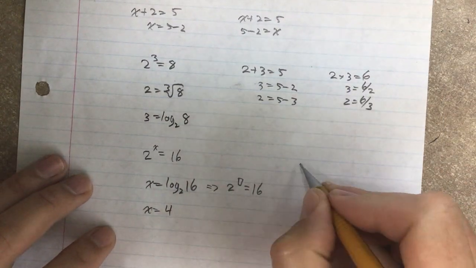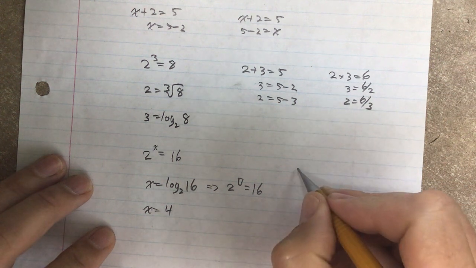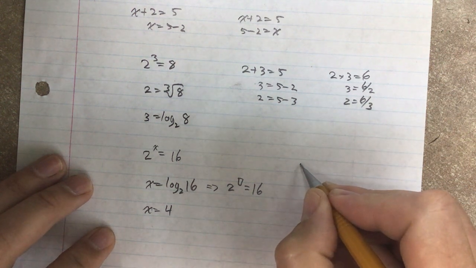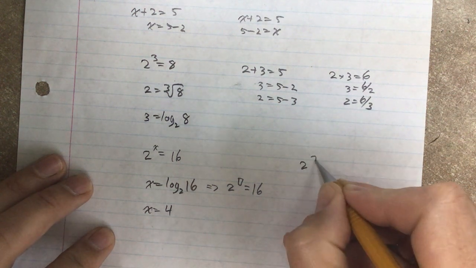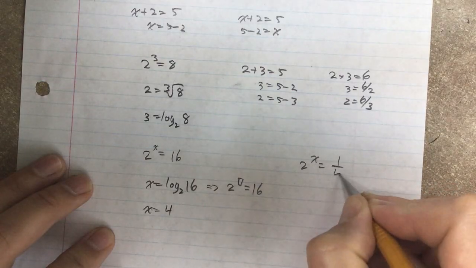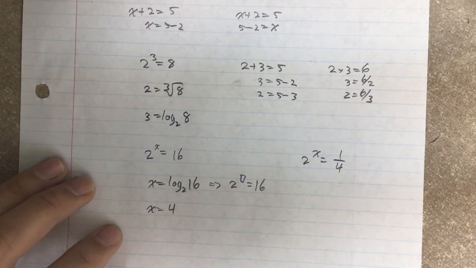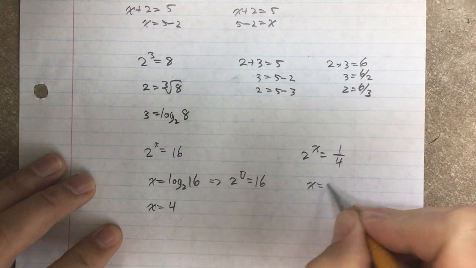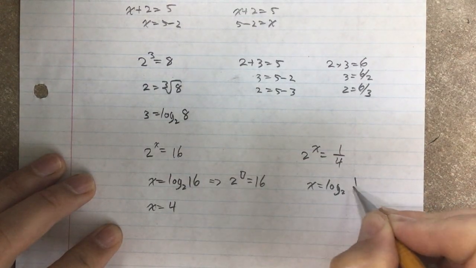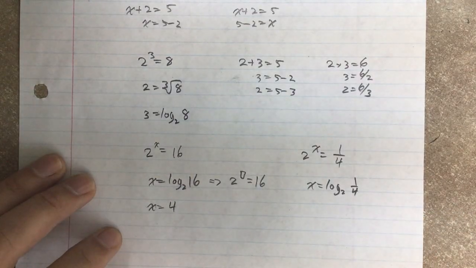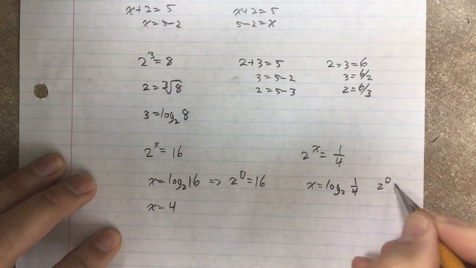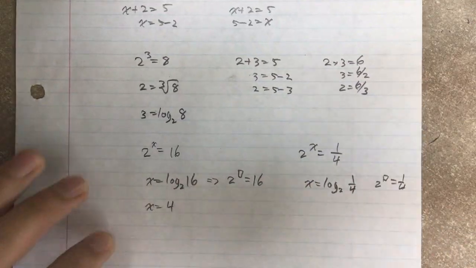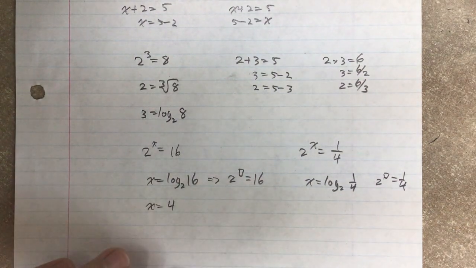Let's consider, let's say, 2 to the power of x is equal to 1 over 4. That should be interesting. This means that x will be the log base 2 of 1/4. Or, 2 with what exponent gives you 1/4? That's a little bit tricky.